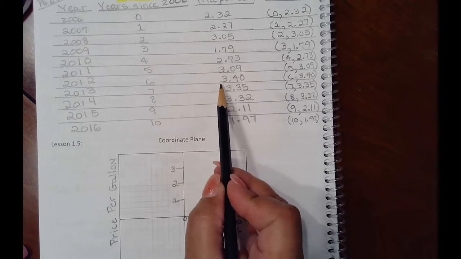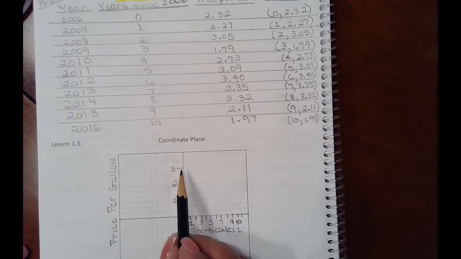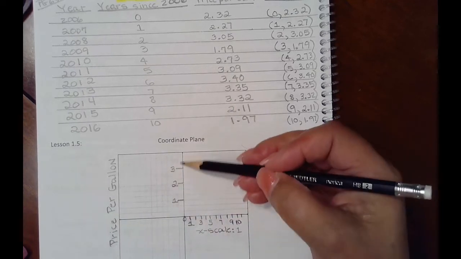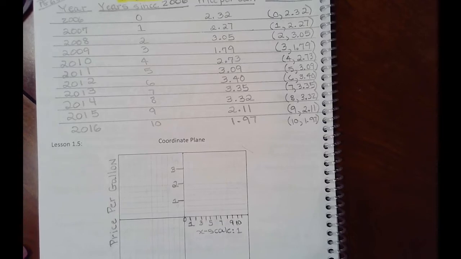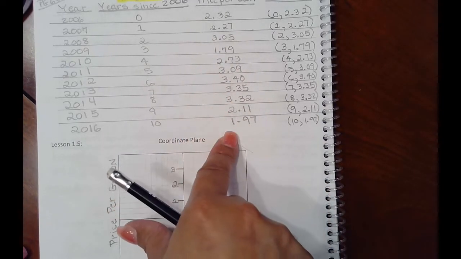When I try to look for 3.09 versus 3.40, I can just go a little bit past 3 to represent 3.09, but a little bit higher to represent 3.40. So spacing them out like this gives me the opportunity to approximate these decimal type numbers.